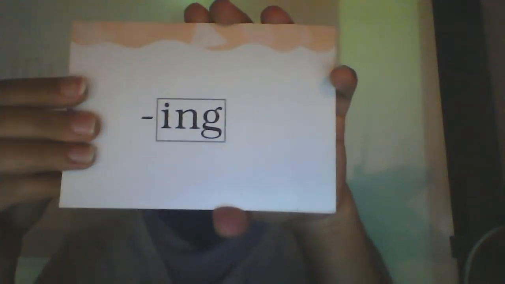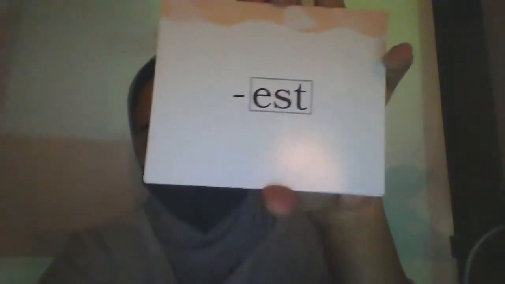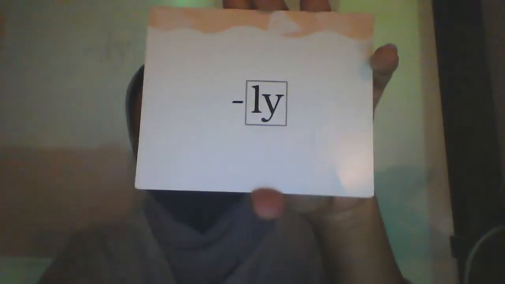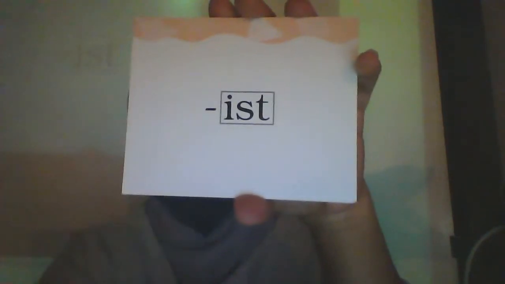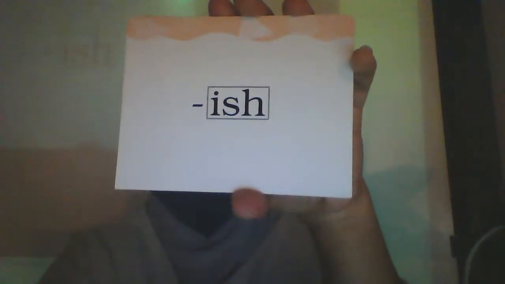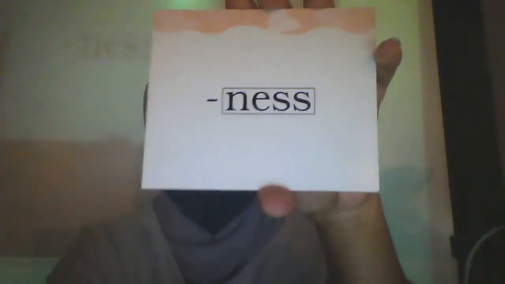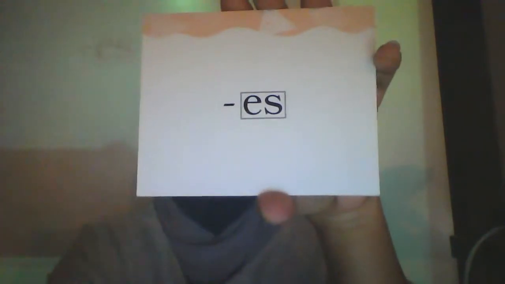Suffix s, suffix less, suffix ish, suffix edge, suffix full, suffix next.